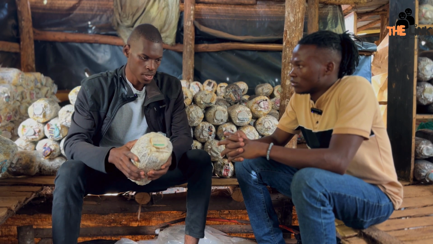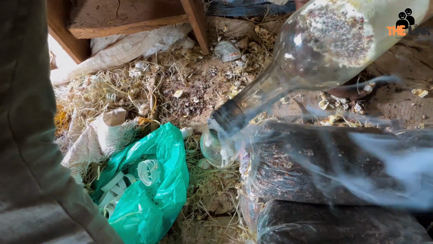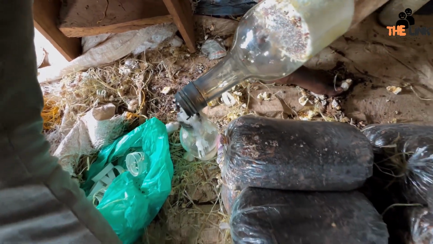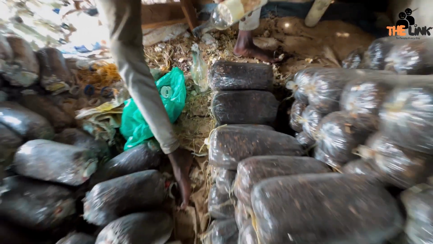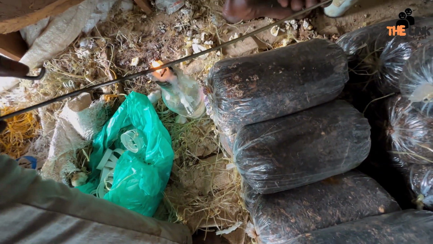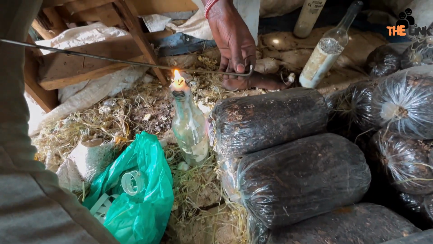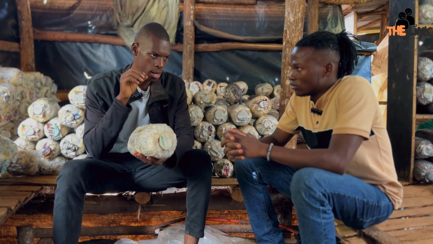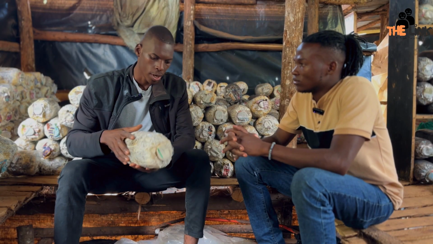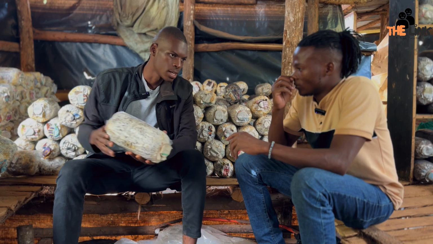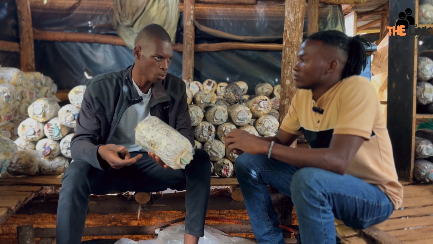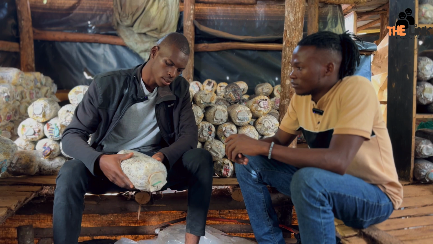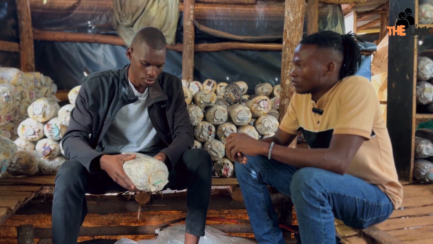So we use a candle flame to sterilize the bottle. You can also get a cloth and wipe the bottle to remove any dust, because the molds attach themselves to those dust particles. When you're putting your seeds, the dust can fall into your gardens and they get contaminated. So you get the bottle and sterilize it with a candle flame.